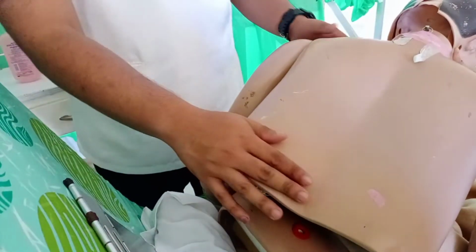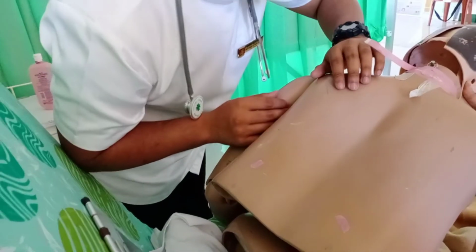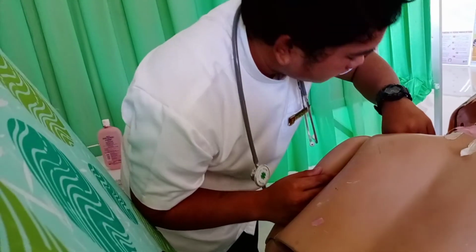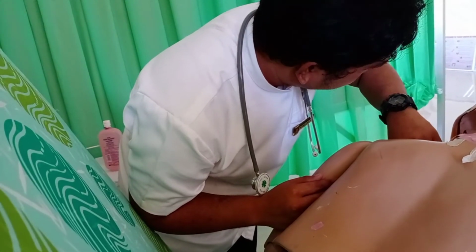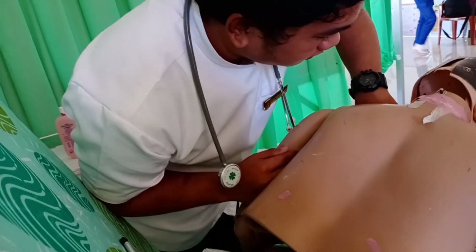Ask the client to take a slow deep breath through the mouth. Listen to each side through the full respiratory cycle. Then auscultate the chest using the same pattern as the percussion, with the diaphragm of the stethoscope. This is to note the breathing and the pitch of the breath sounds.